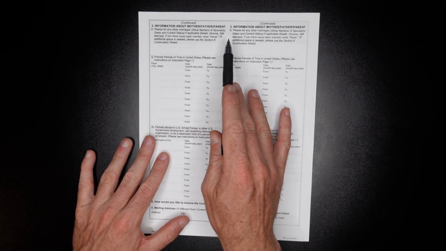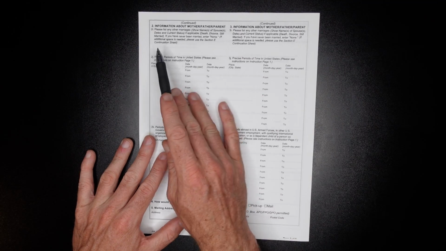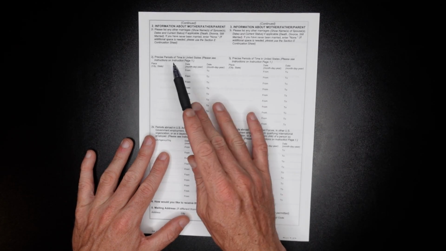So when we come on to 2I and 3I here, we're listing all the marriages that the people have had, including the marriage they've had with each other.